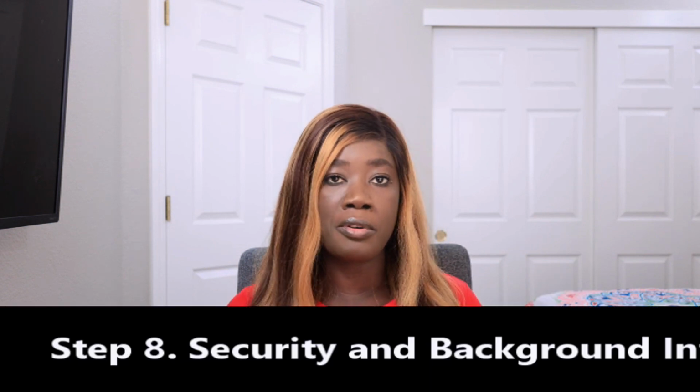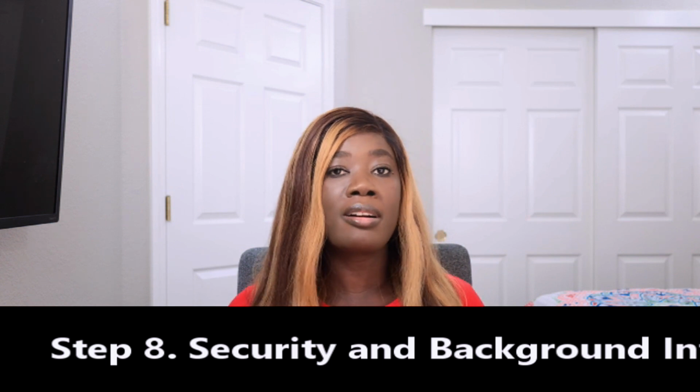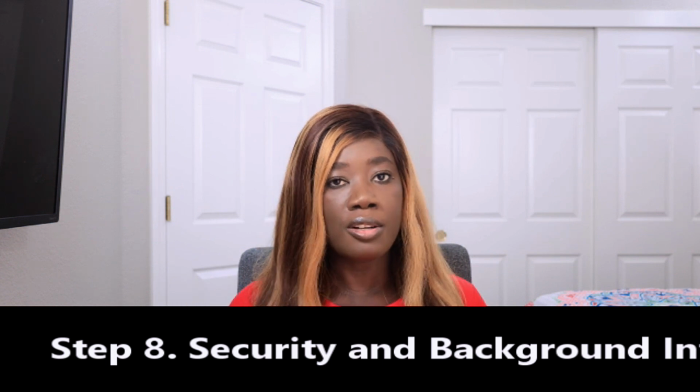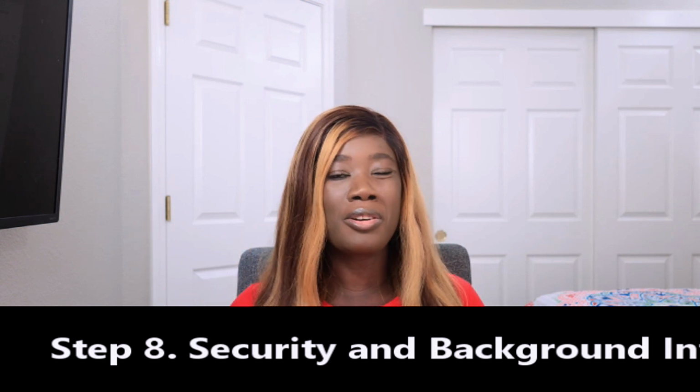So now step 8 is the security and background information. You have to answer questions related to security and background checks truthfully. This includes inquiries about criminal history, terrorism involvement, and other security related matters as well.